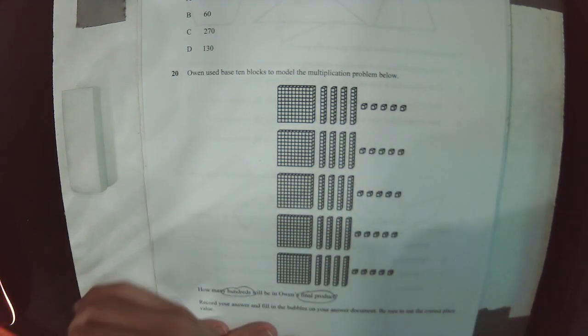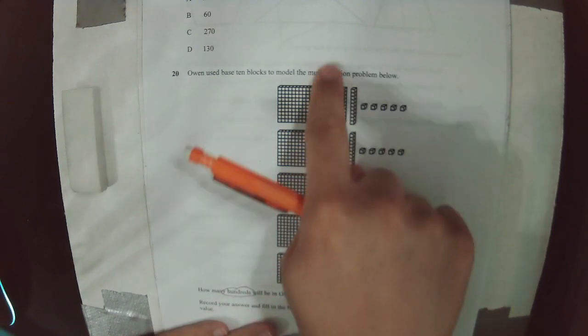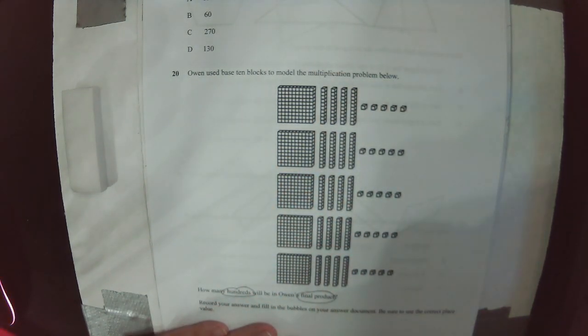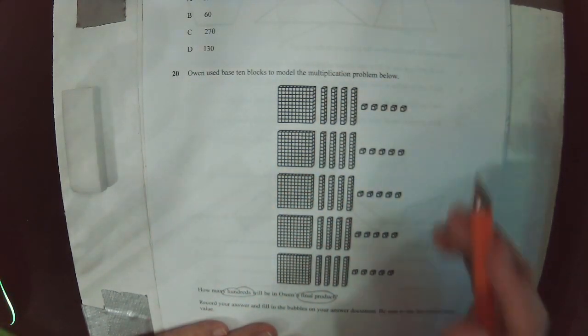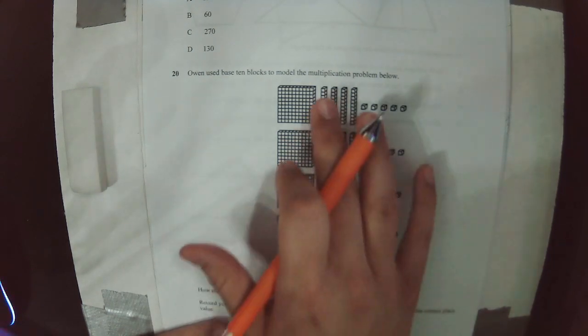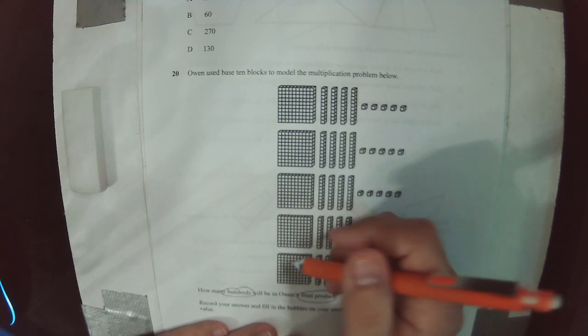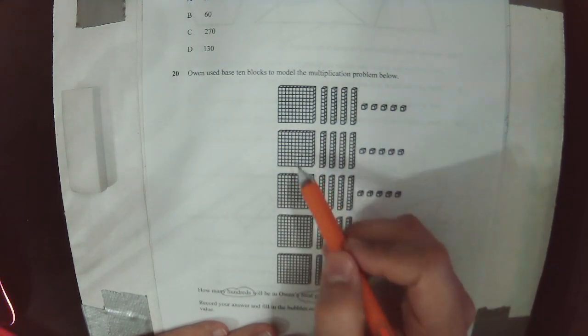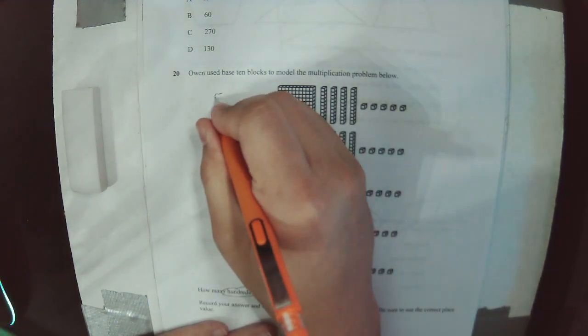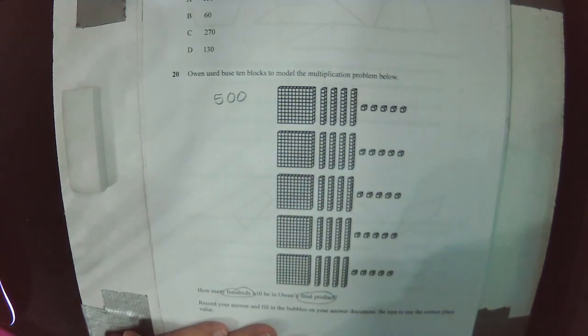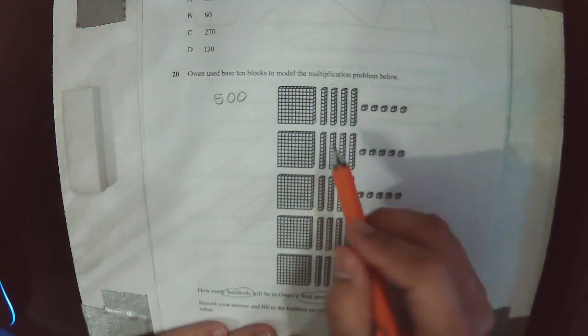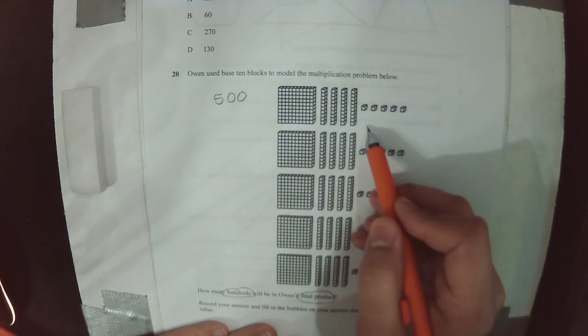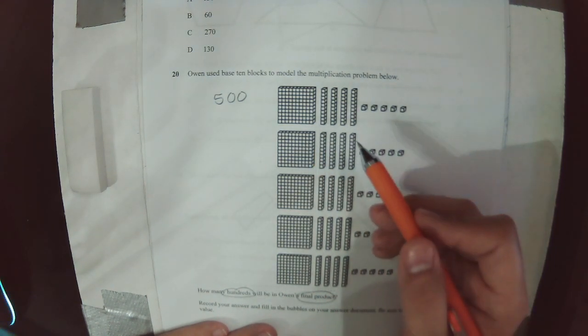So for problems like this, what I usually do is I break it up into 3 parts: the hundreds, the tens, and the ones. You can start with the smallest place value, you can start with the biggest place value, doesn't matter. Since we started counting the hundreds, I'll start there. 1, 2, 3, 4, 500. Now I'm going to count the tens. Remember, since these are tens, I'm going to count by 10.